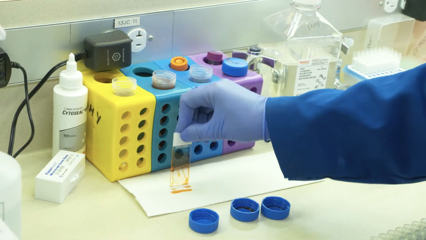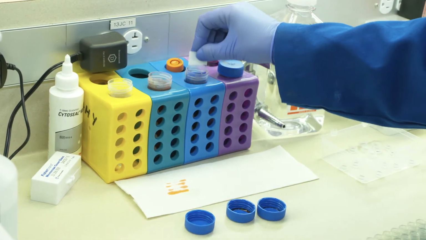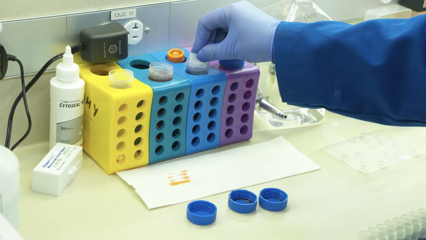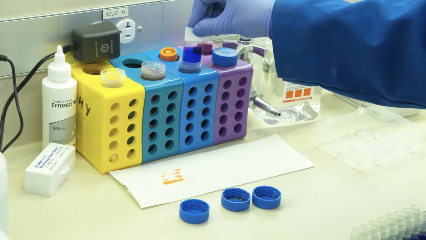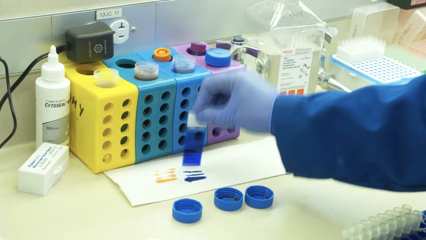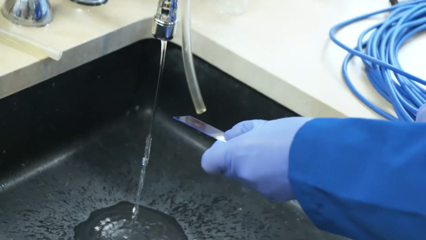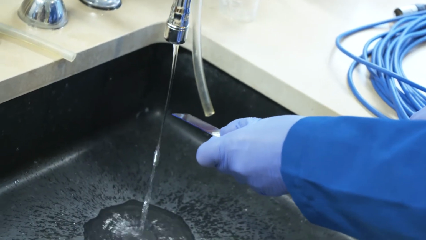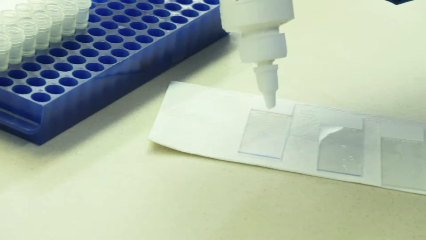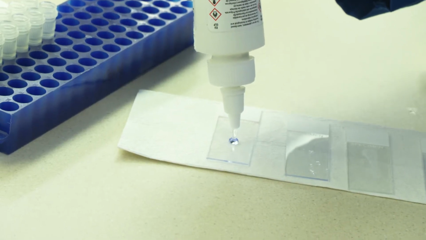If slides are stained too lightly, dip them in the staining solutions for longer to increase the intensity. If the staining is too pink, dip the slide in the blue solution a little longer. If the slides are too blue, re-dipping in the red solution does not help and new slides will need to be prepared and stained. Cover slip using CytoSeal.